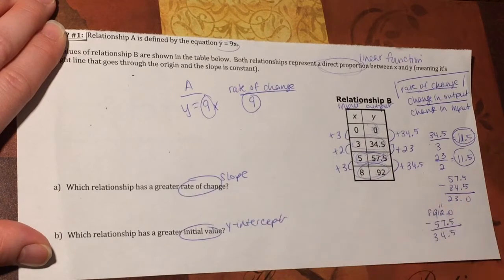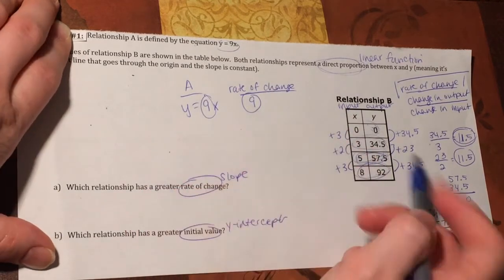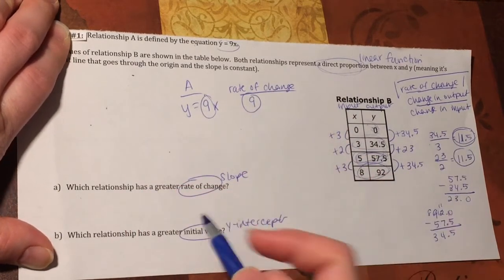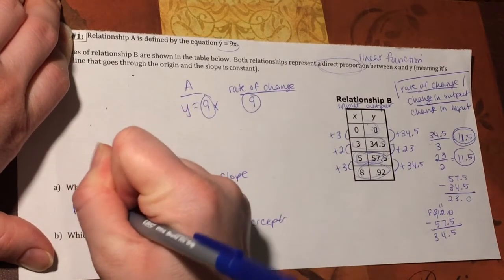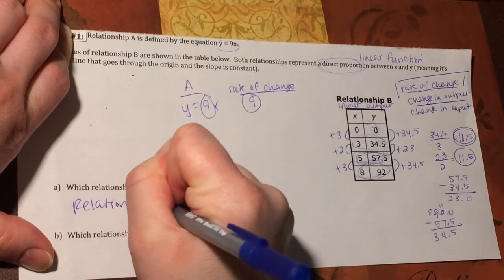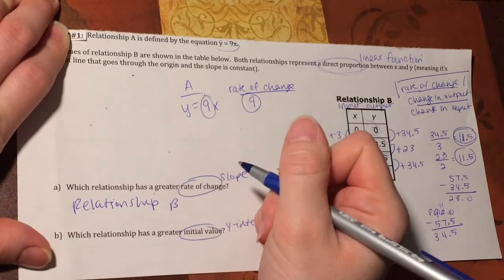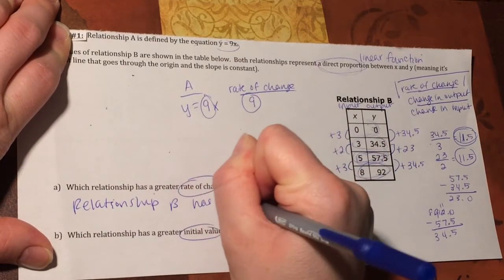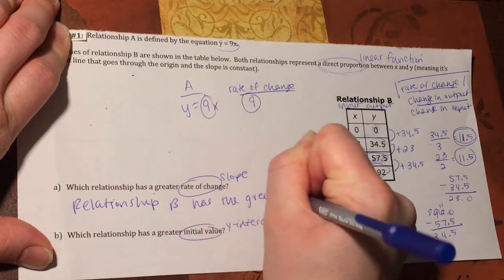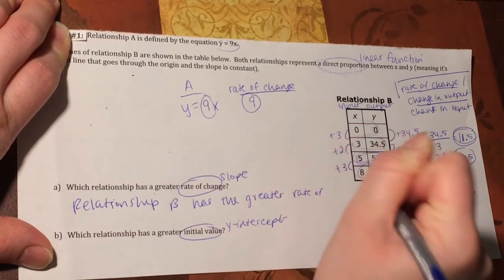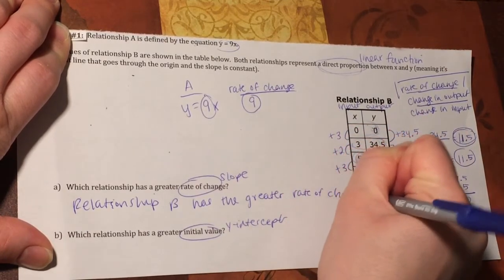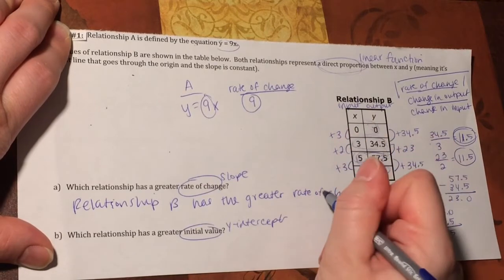So which relationship has the greater rate of change? Relationship B, because 11.5 is bigger than 9. So relationship B has the greater rate of change. Make sure you have that.